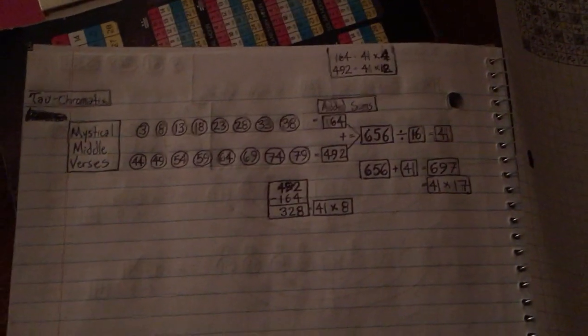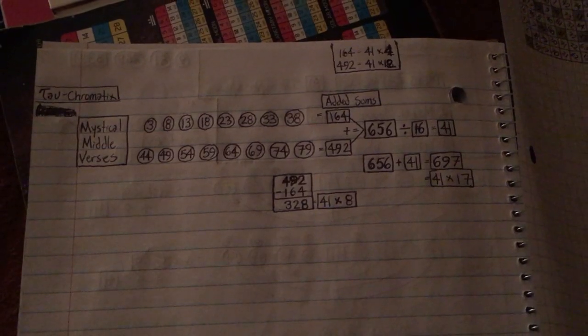But I think this is, oh yeah. So hang on, let me find, yeah, hang on. So essentially what I did was, this is one of the Tau matrices. Hang on.